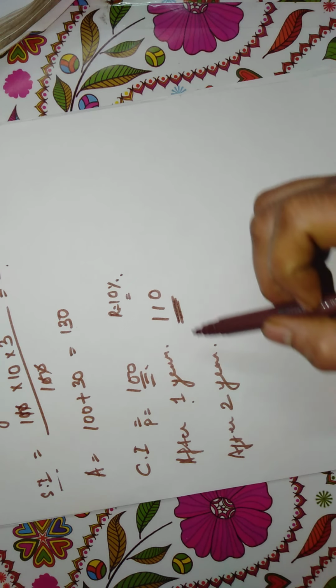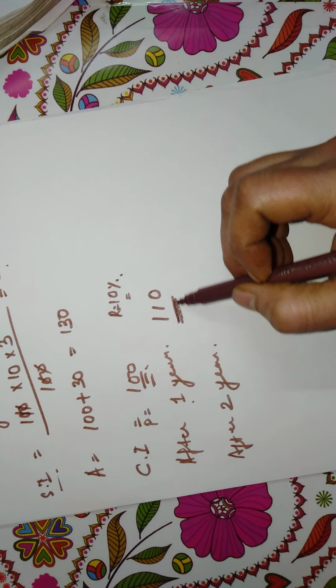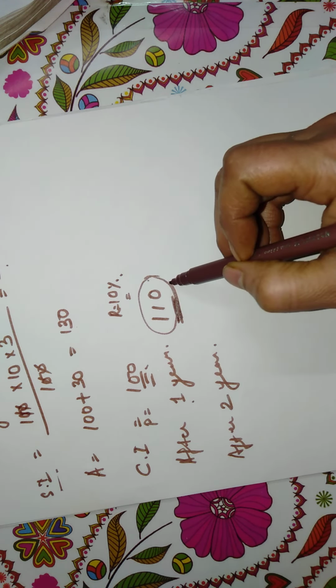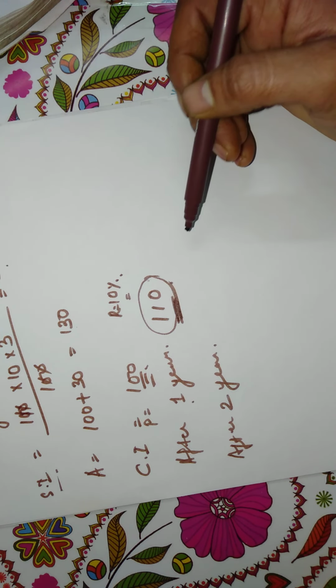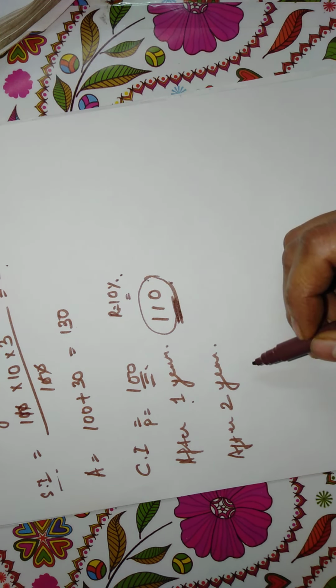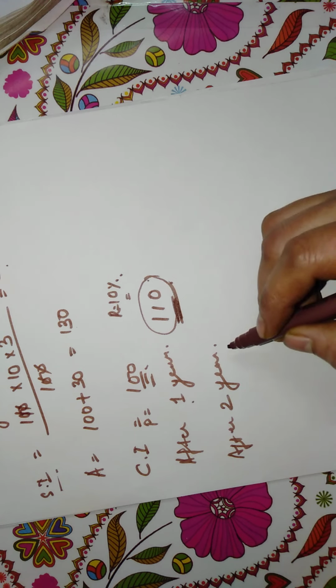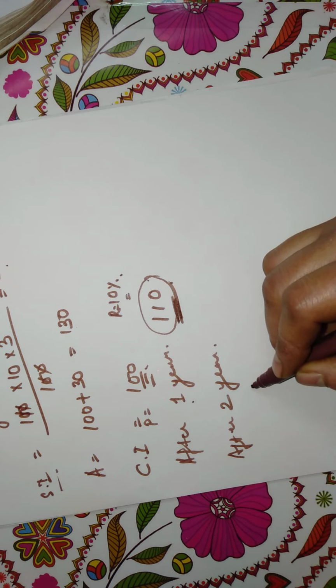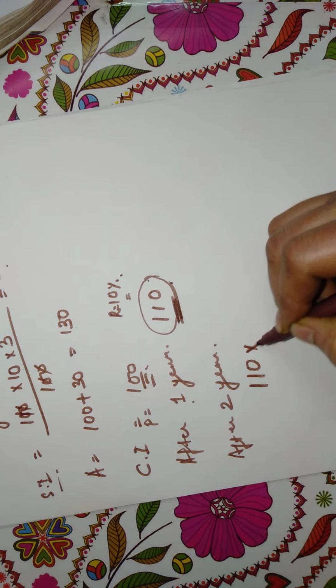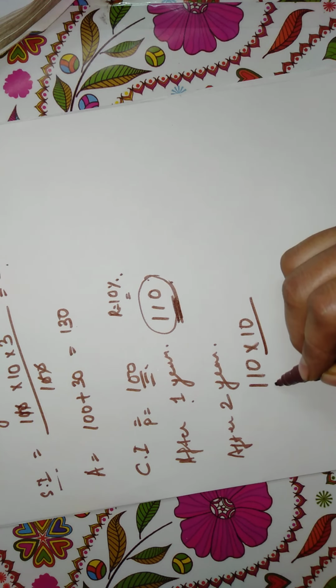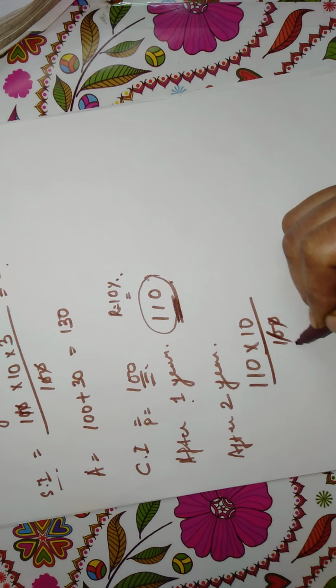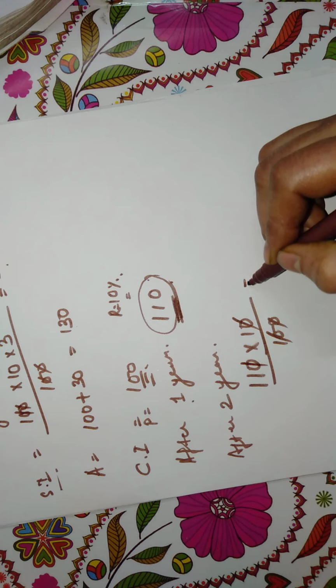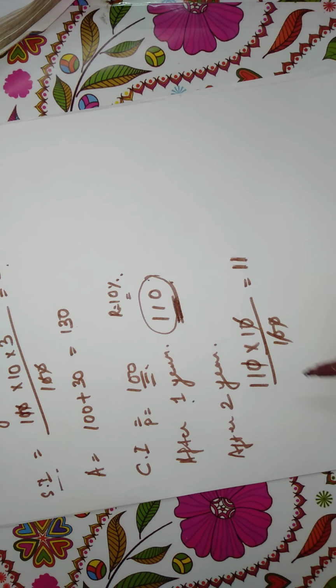Now in the compound interest for the second year, this will be the amount, and on this amount the interest is calculated, and so on 110 rupees at the rate of 10% per annum, we will be getting rupees 11 as the interest after the second year.